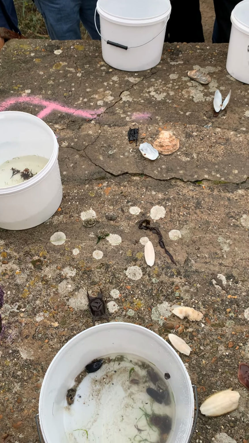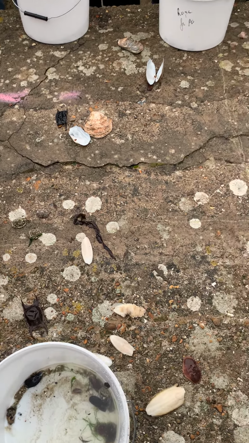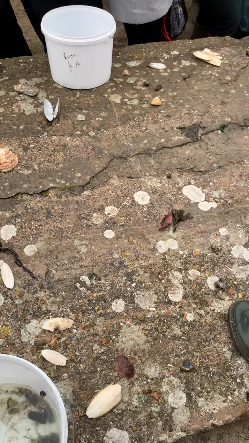The crabs, of course, they are really mobile. There is no zonation pattern there. They will usually restrict themselves to the sublittoral.